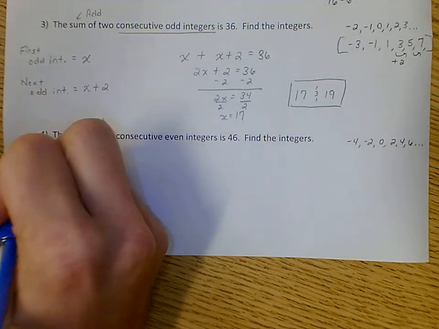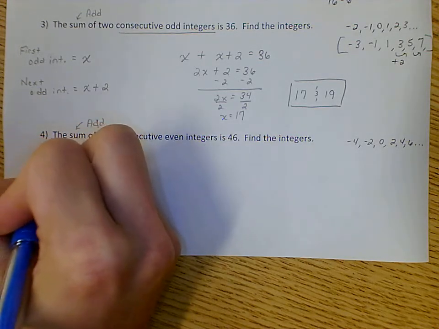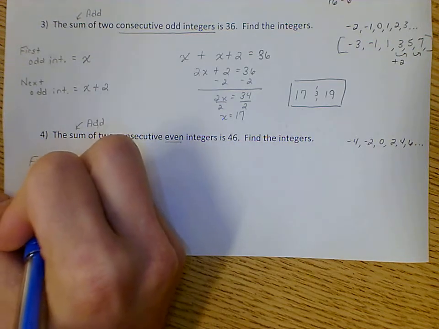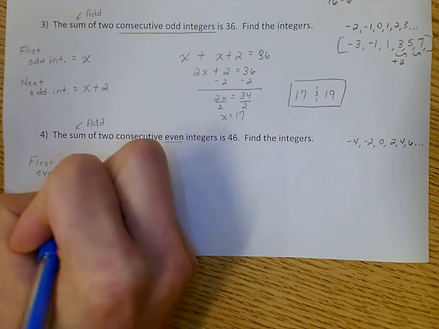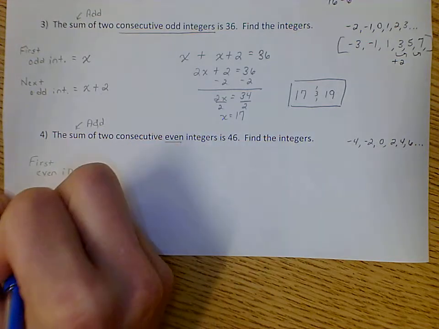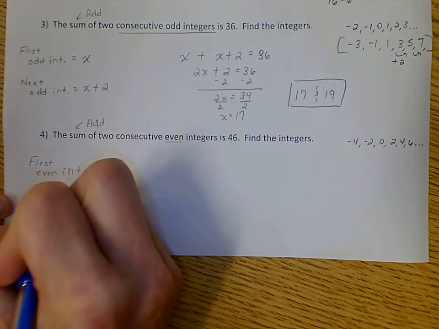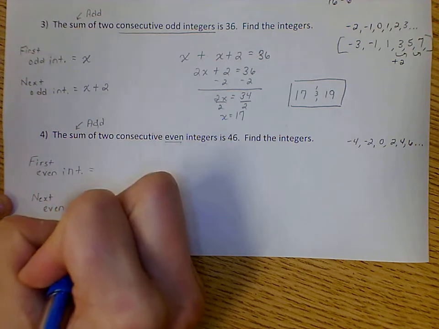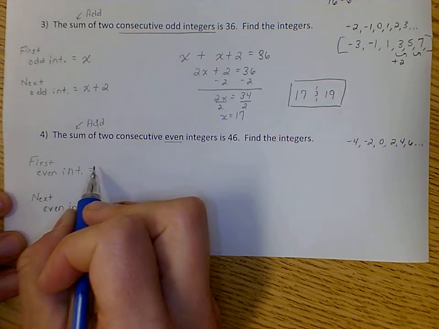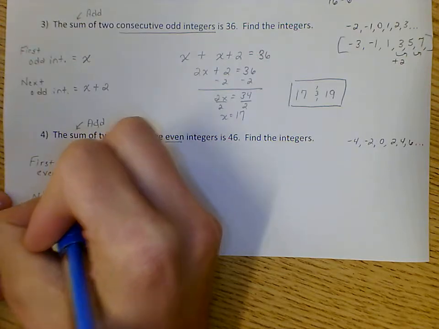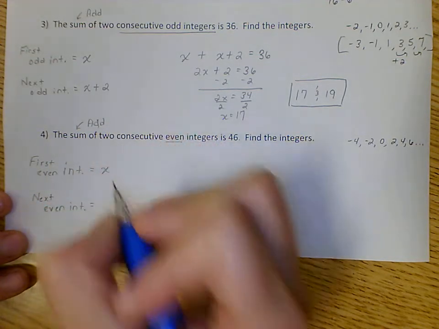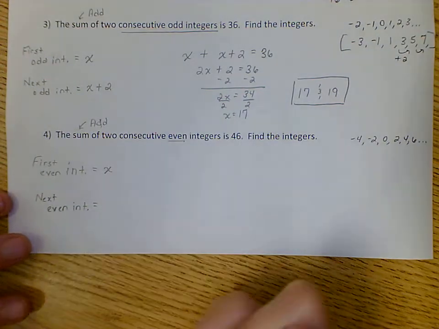So we're going to have our 2 integers. So we got the first, and this time they're even. So the first even integer. And then we're going to have the next even integer. Okay, so again, we don't really know what these numbers are. That's kind of the point in this problem, is to try to find them. And so I'm going to put a variable to represent my first even integer. So I'm just going to put an x.